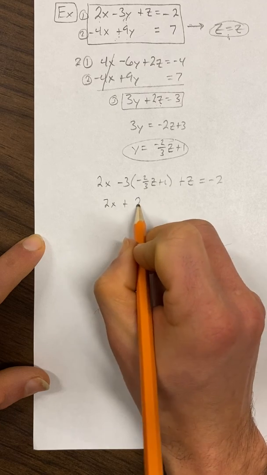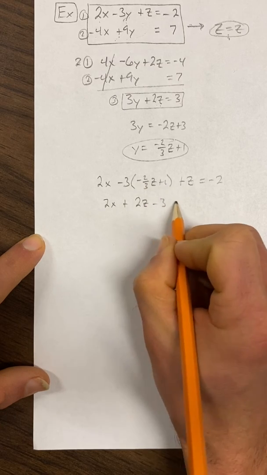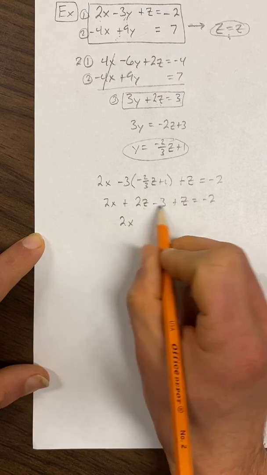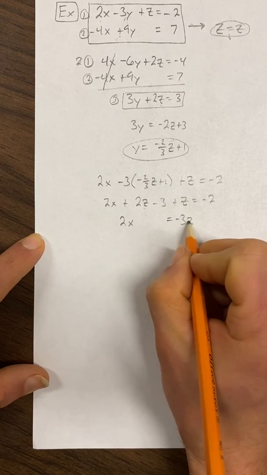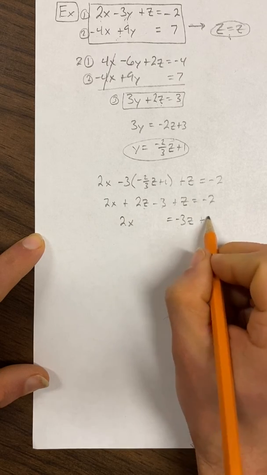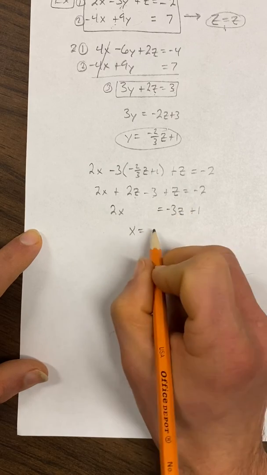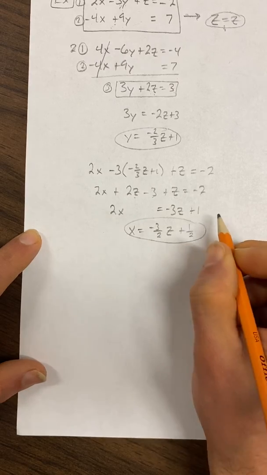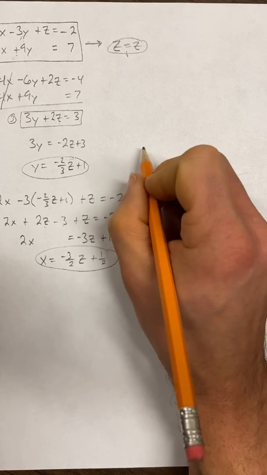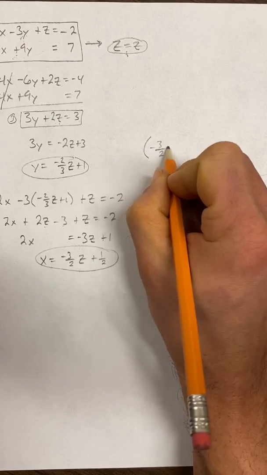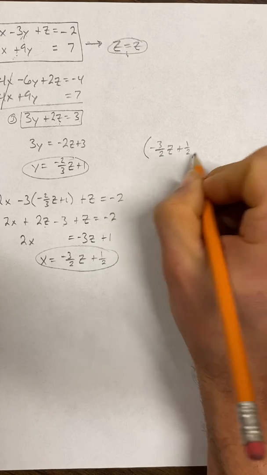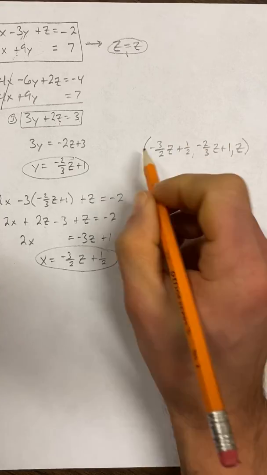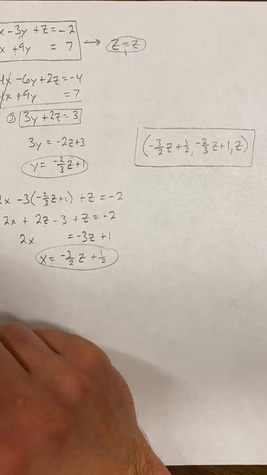3's would cancel. It looks like it's going to be positive 2z minus 3 plus z equals negative 2. Getting x by itself, you have a total of 3 z's that you need to move to the other side. So subtract 3z, add 3, and then the last thing you have to do is, of course, divide by 2. So you end up with negative 3/2 z plus 1/2. And now, like we always do, we'll write it as a three-dimensional point. We'll say my answer is negative 3/2 z plus 1/2. There's my x value. My y value is negative 2/3 z plus 1, and z equals z. And so there is my answer.